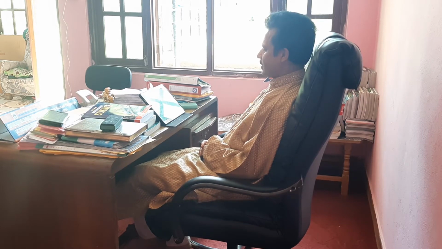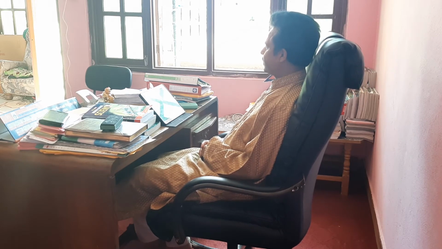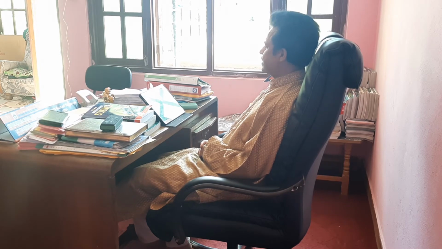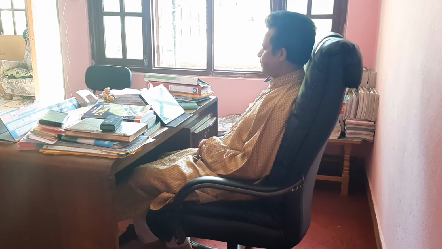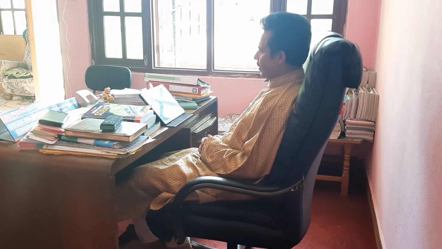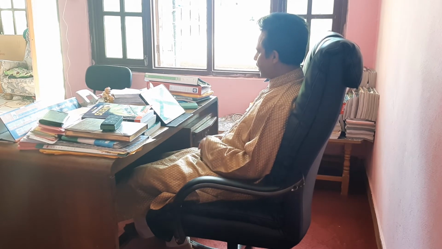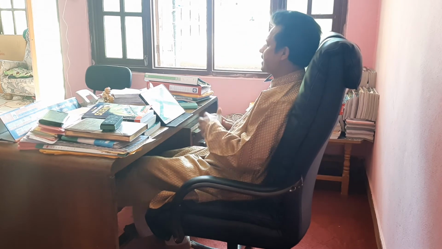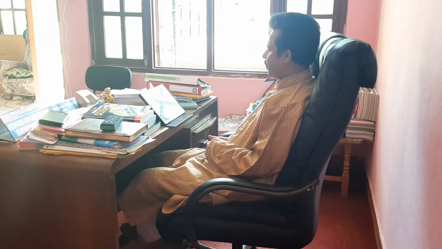What is fundamental quantity? The quantity which is independent of each other is called fundamental quantity. What is derived quantity? The quantity which depends upon fundamental quantity is called derived quantity. Fundamental quantity is called basic quantity, and derived quantity is called secondary quantity, because it is obtained from fundamental quantity. Example of fundamental quantity is length, mass, etc. And example of derived quantity is force, pressure, etc.